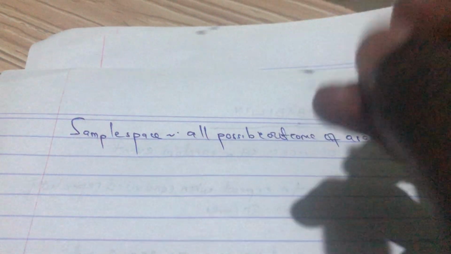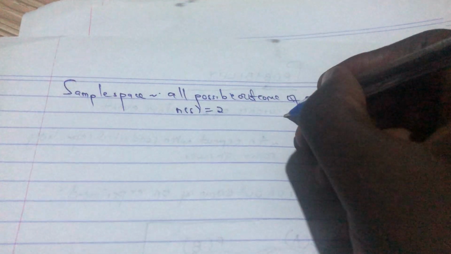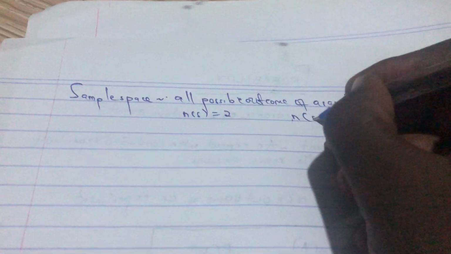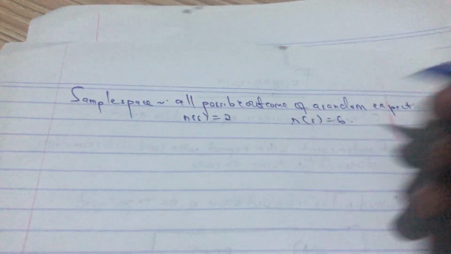Then lastly, we are going to look at the sample space. Sample space is a set containing all possible outcomes of a random experiment. An example can be if I have a coin and I toss, I can either get a head or a tail. So its sample space will be 2. If I toss a die, I either get 1 up to 6. Are we together? Its sample space will be 6.